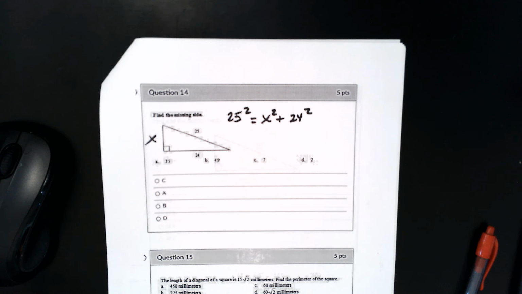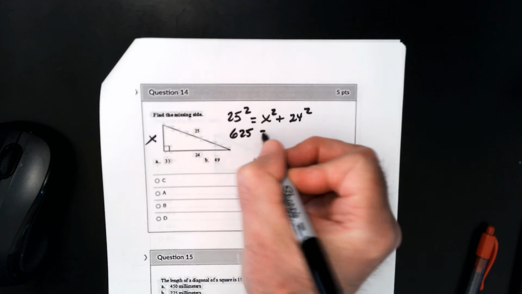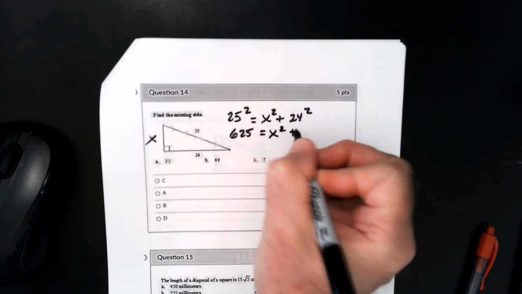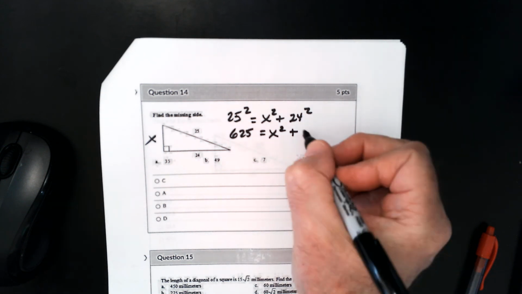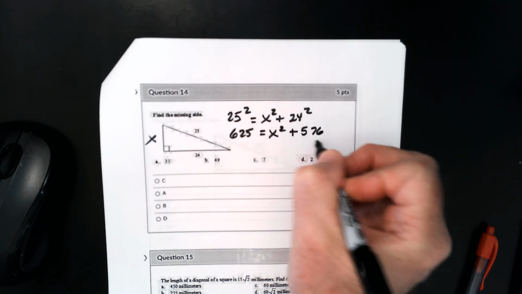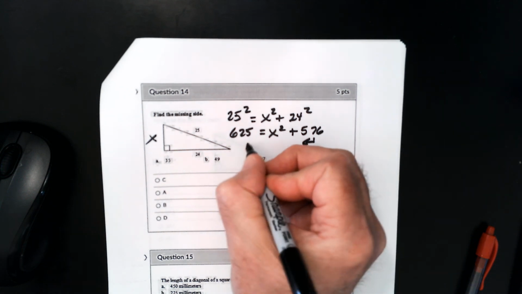And let's see, 25 squared is 625. Set that equal to x squared plus 24 squared is 576. So I'll subtract 576 from both sides, and we get 49. Okay, that's easy.